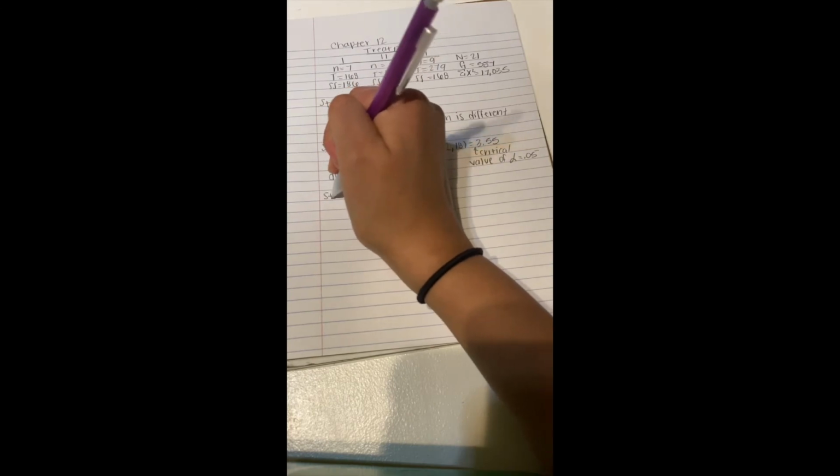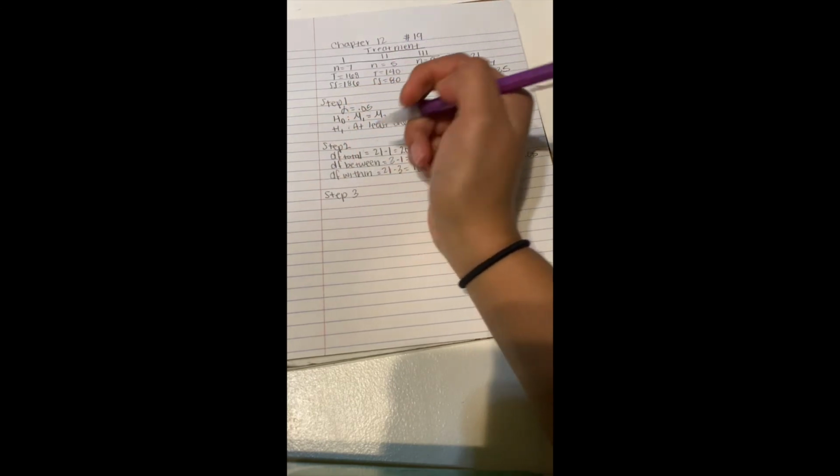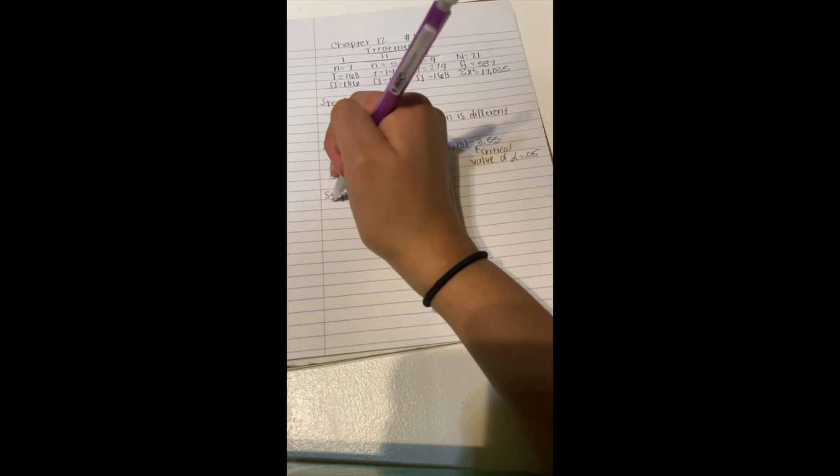And then we can use the between and within to locate the F critical region, which would be F(2, 18), which then would be 3.55. The 3.55 is also the critical value for the alpha level of 0.05. Now that I have located the critical region, I can move on to step 3 and compute the F ratio.